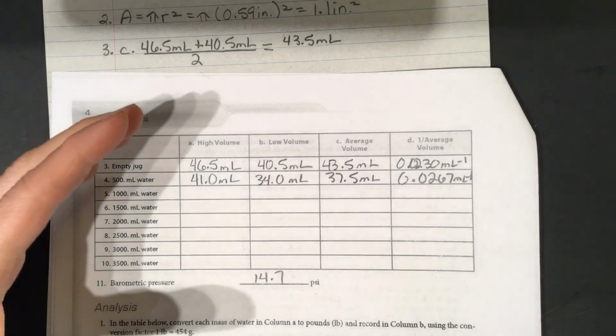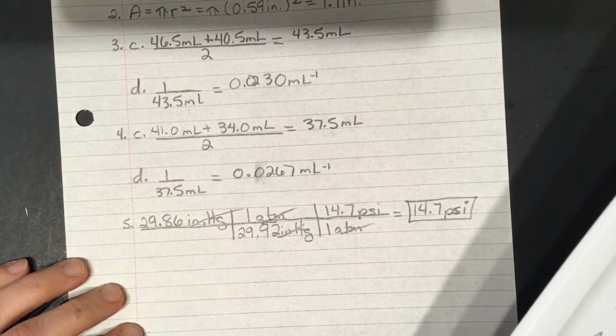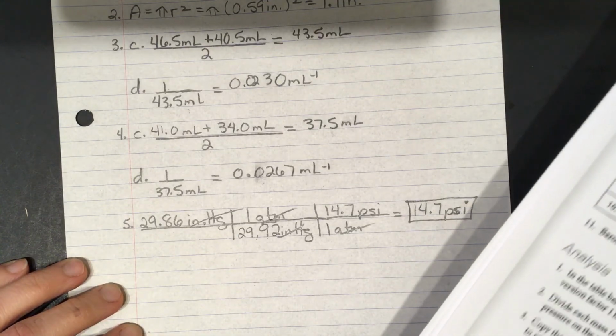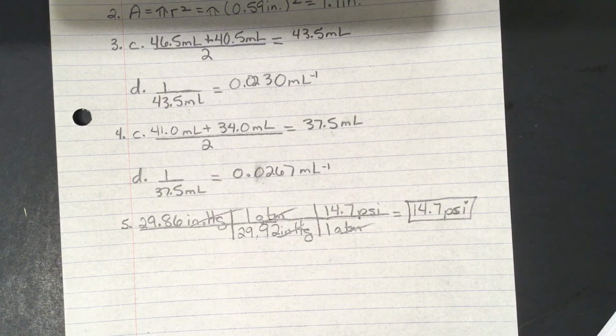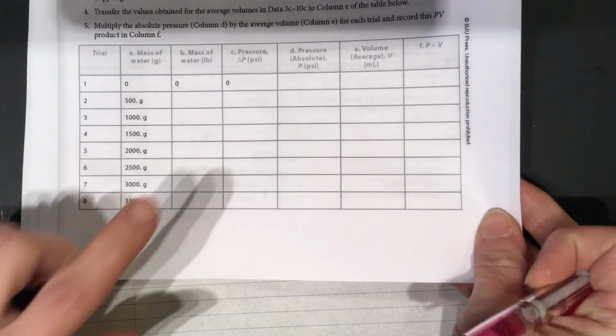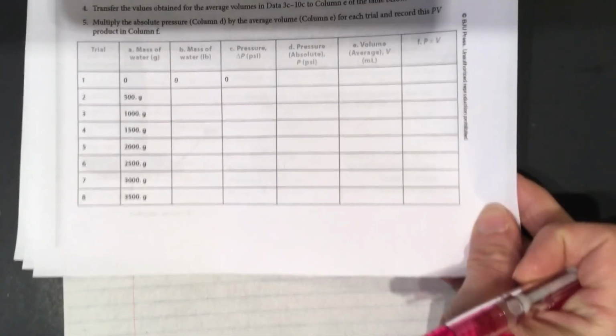Okay, so you continue doing that. I want to see all of your calculations here, and I will have another video probably before next week in case some of you just want to get these calculations done. I'll have it within the next couple of days on how to do the calculations for this data table down here, but I'm not going to do it tonight.